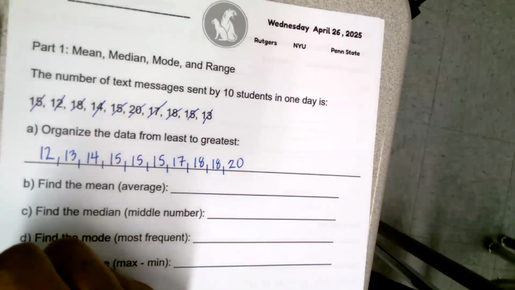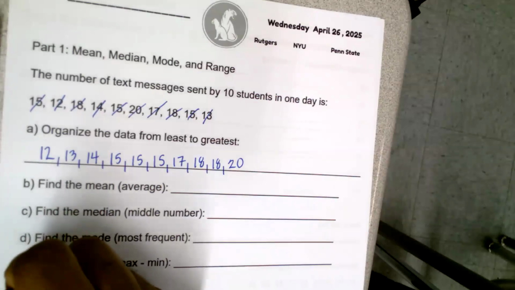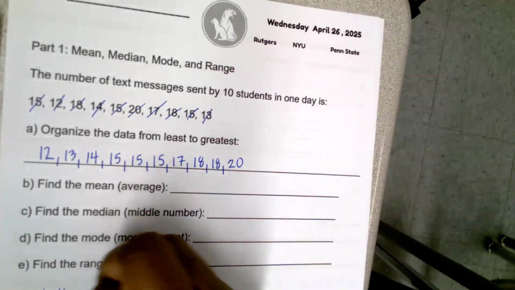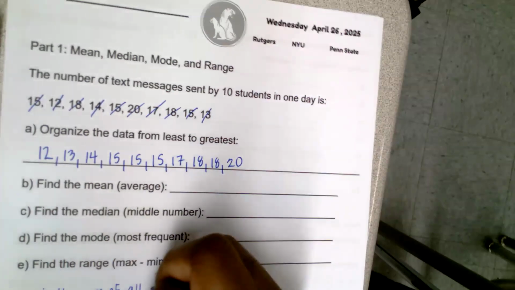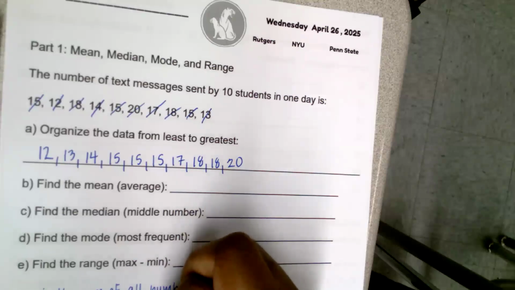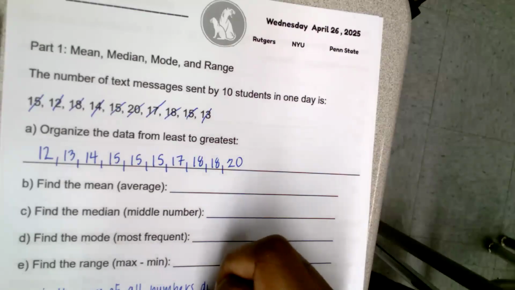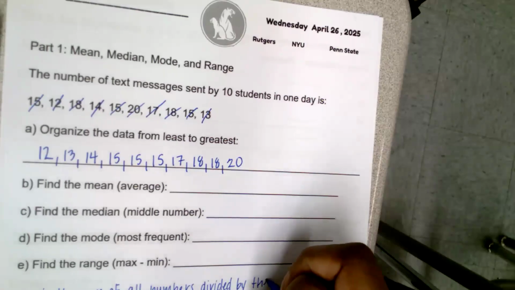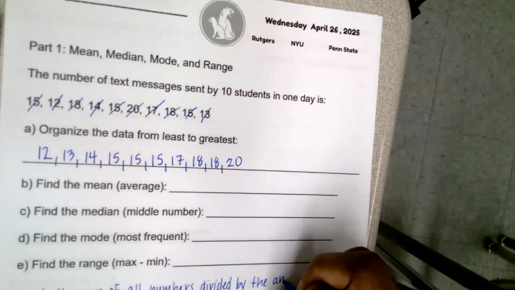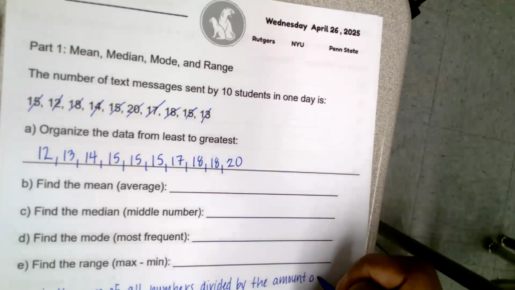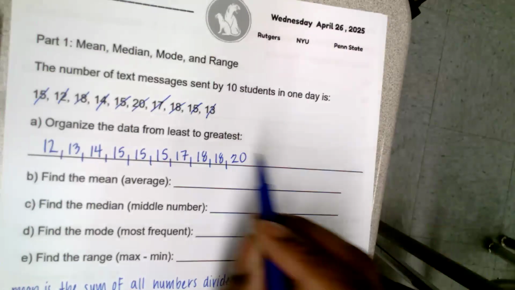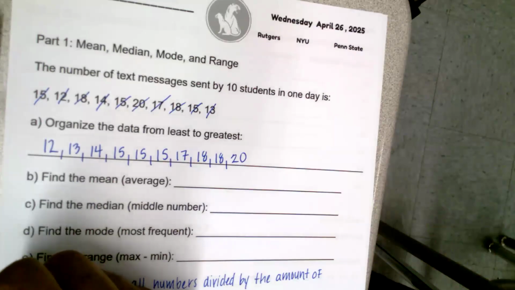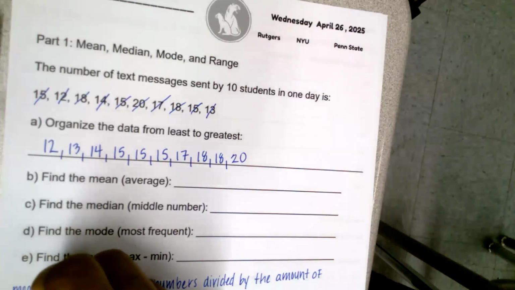So the mean is the sum of all numbers divided by the amount of numbers presented.